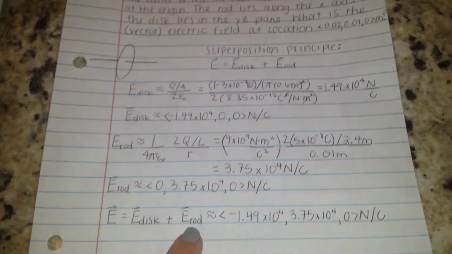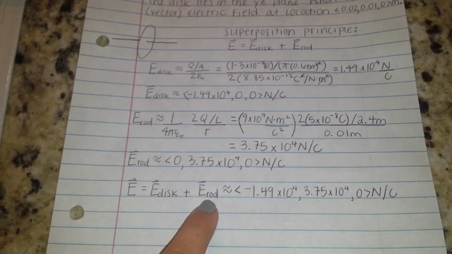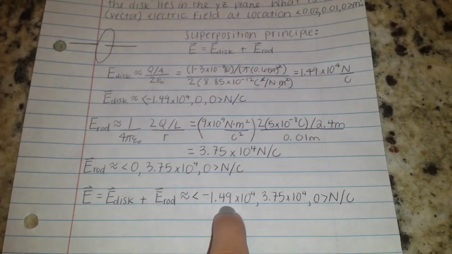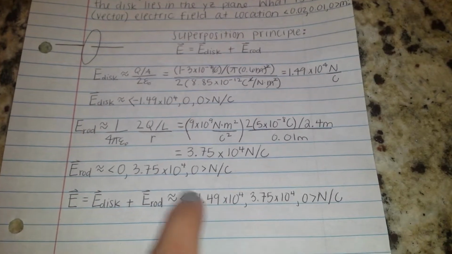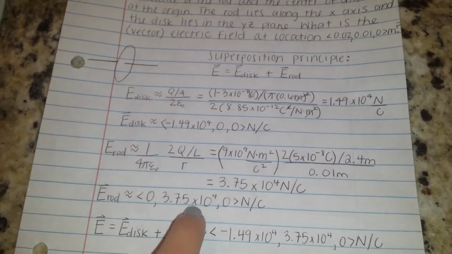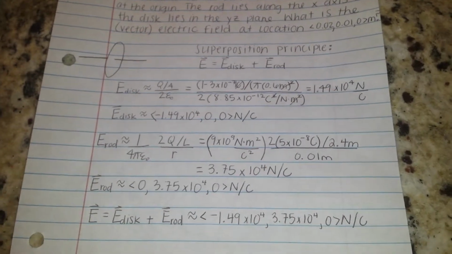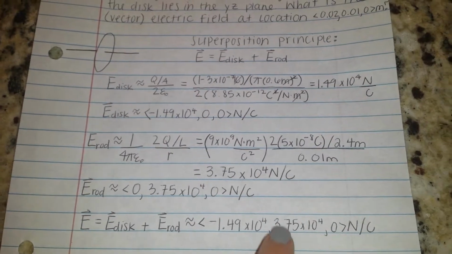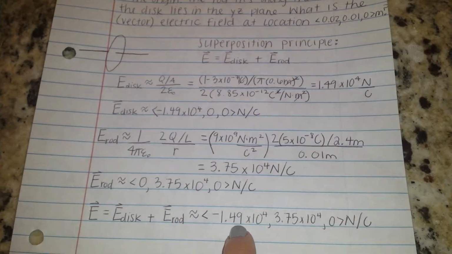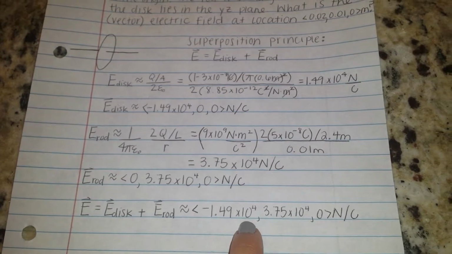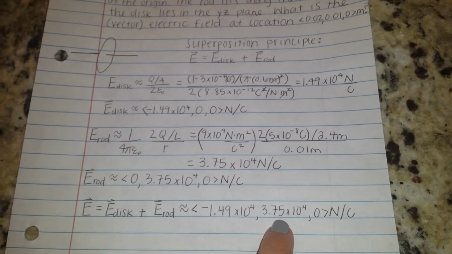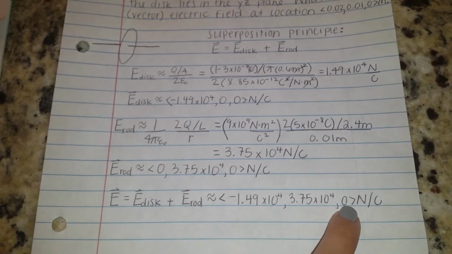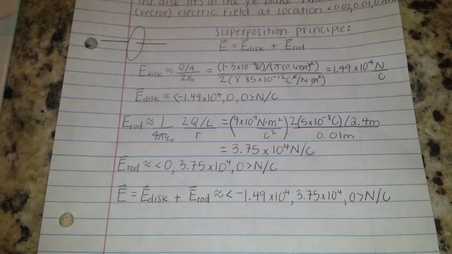And by adding those quantities together, the electric field of the disc plus the electric field of the rod, we get that you just have basically the quantities that we received by themselves. They don't actually add together because one is in the x direction, one is in the y direction. But we do have them together as -1.49 × 10^4 in the x direction, 3.75 × 10^4 in the y direction, and there's nothing in the z direction, and that's in newtons per coulomb.